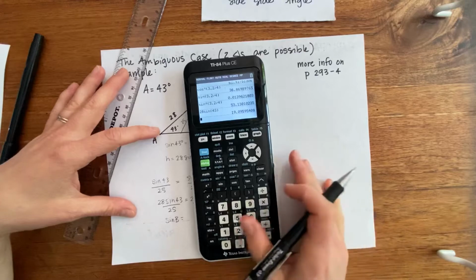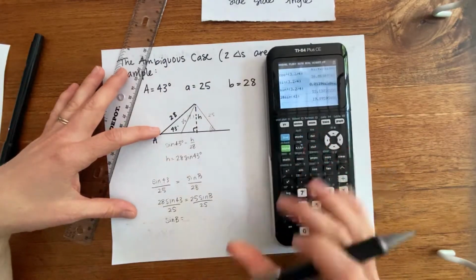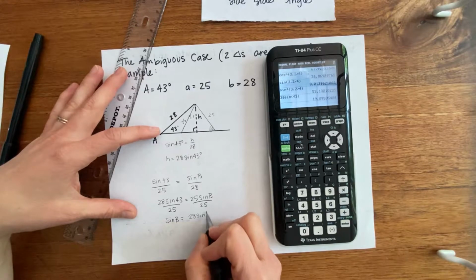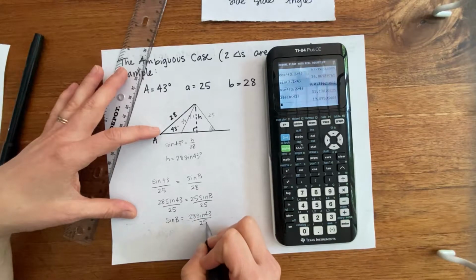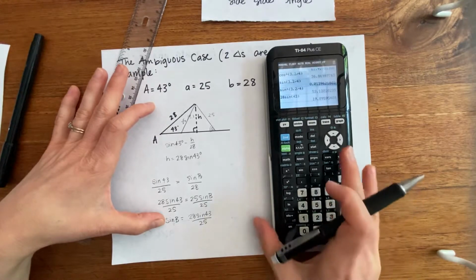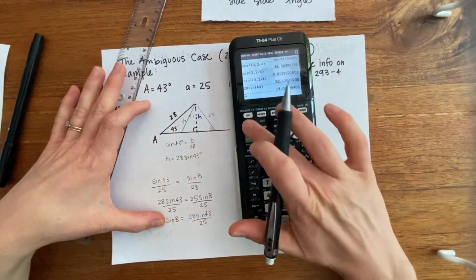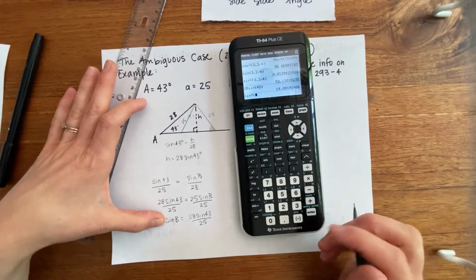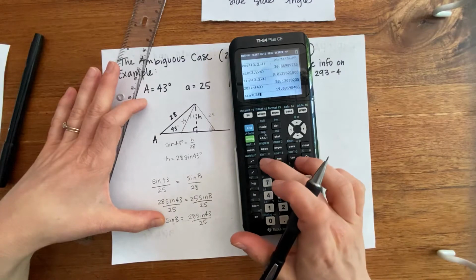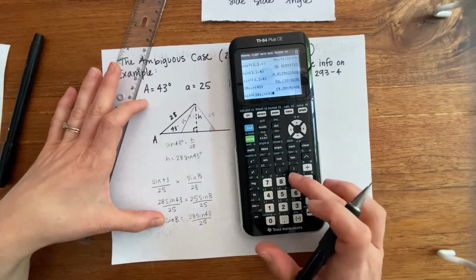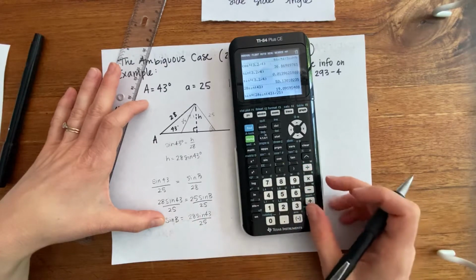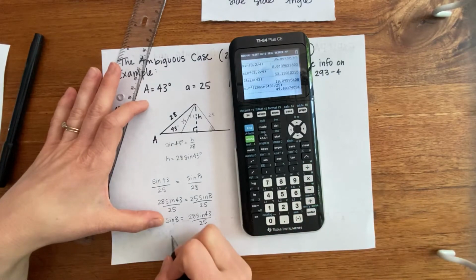Now, I'm going to go right to my calculator, and I'm going to get some ratio here, 28 sine 43 over 25. But I want to find what the angle is, so I'm going to use inverse sine. So I'm going to go second sine, so that gives me the inverse sine, and then I'm just going to put in 28 sine 43, close that parentheses, divide it by 25, close that parentheses, and that gives me the angle.